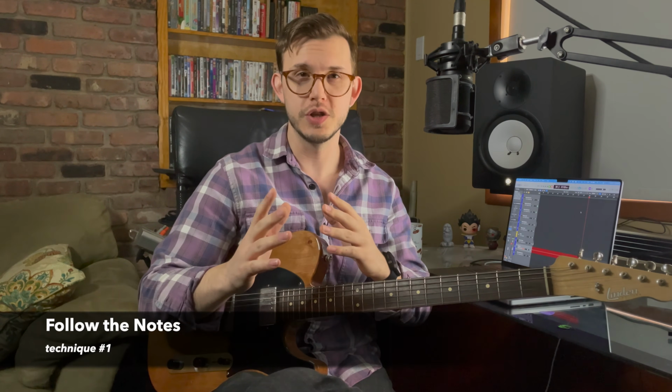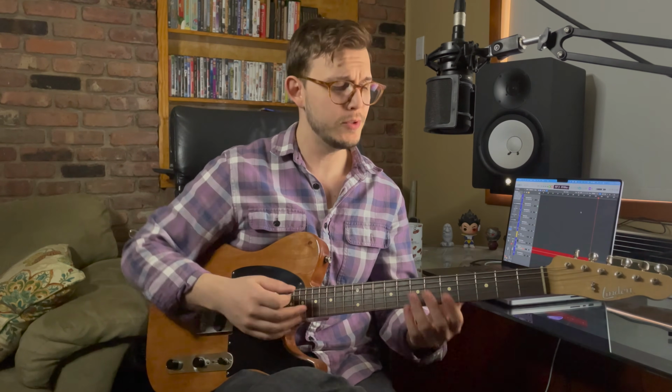Here we go. This first technique I call follow the notes. For this method, we're focusing on each and every note and individually gauging the movement to the next note. First thing you want to do is to pick a note or even a key. I'm going to pick D minor. It's really common to start on the root or on the tonic, which is D, so let's do just that. We're starting on D. Cool, we got a first note.